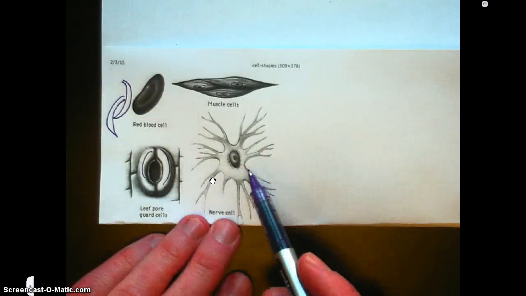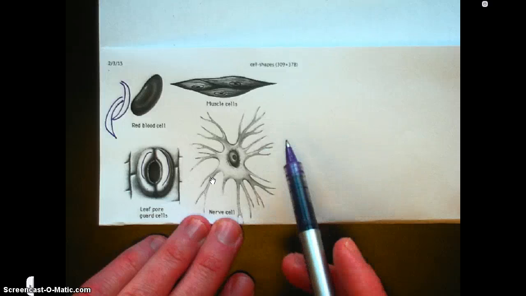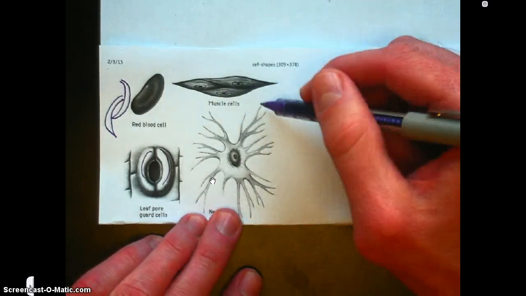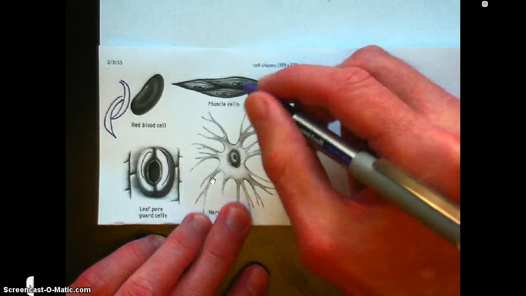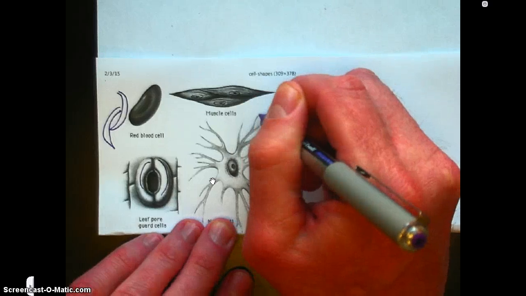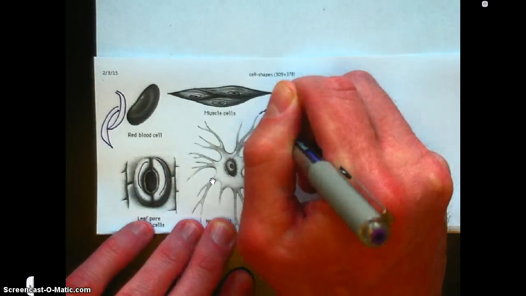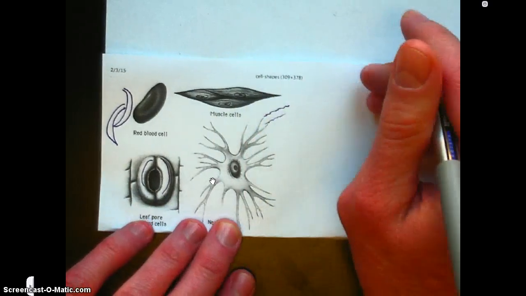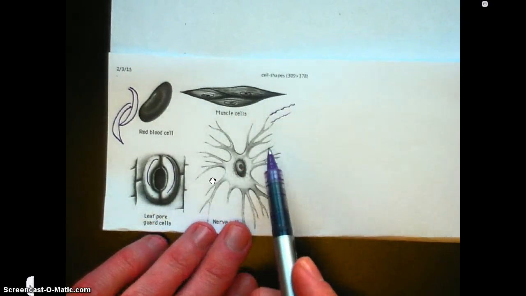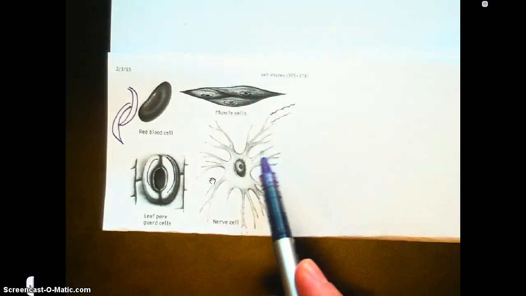Last, and I think one of the best examples of form and function is a nerve cell. A nerve has these tentacle-like structures called dendrites that have the ability to communicate with other nerve cells that are just like it by either chemical or electrical transmission through the ends of these dendrites. And that's a perfect example of form and function where this cell is actually shaped to do its job, and that would be to communicate.